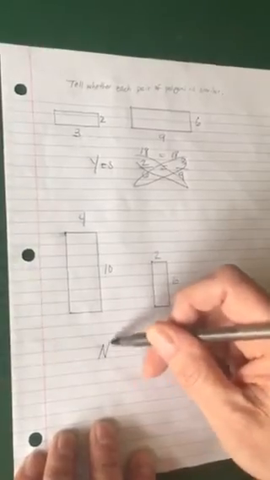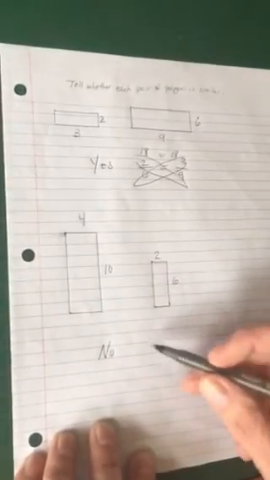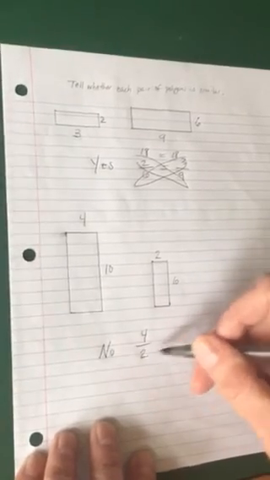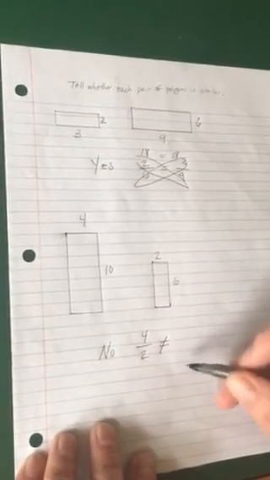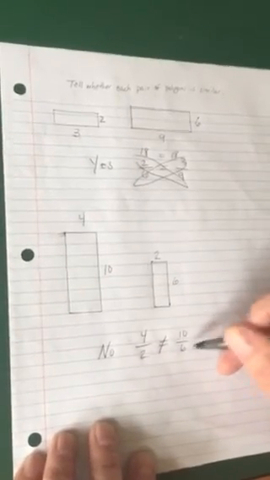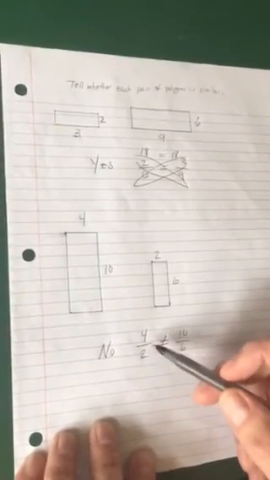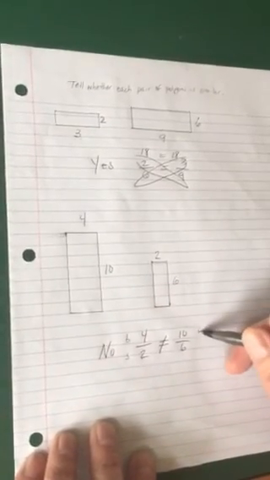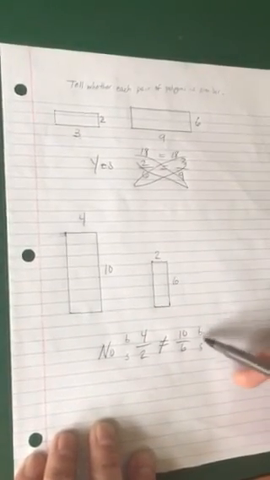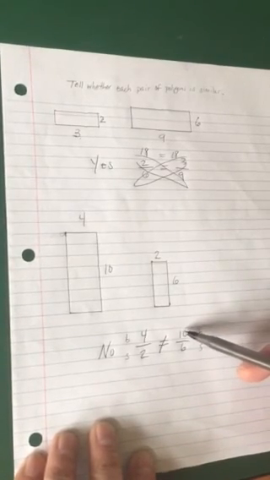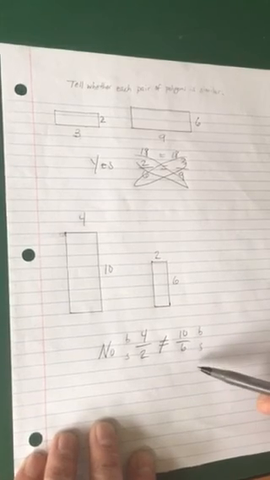This one is no. Your justification would be something like this: 4 over 2 does not equal 10 over 6. For this one, we went big to small, and the same thing over here, where big is on top and small is on the bottom. 4 goes with the 2, and 10 corresponds with the 6.